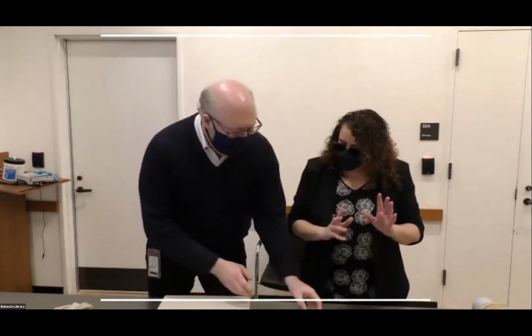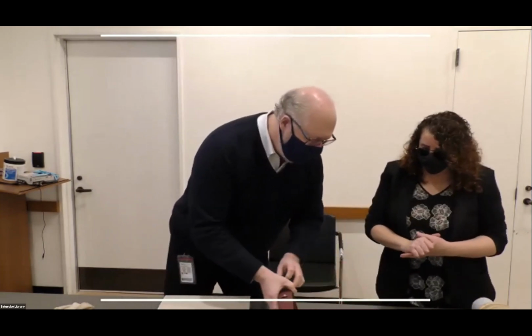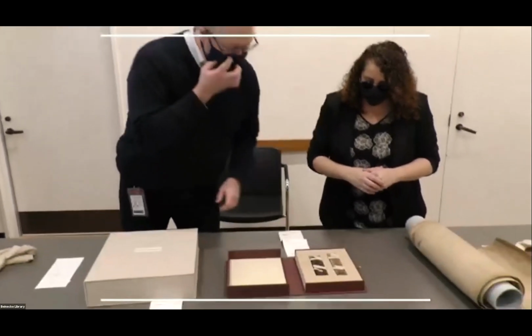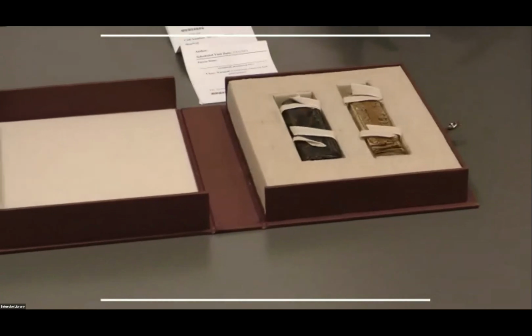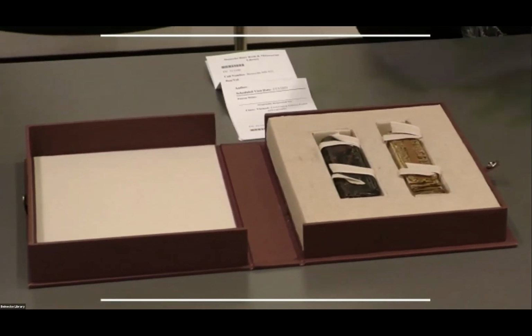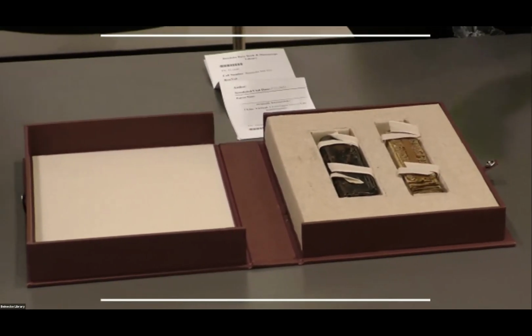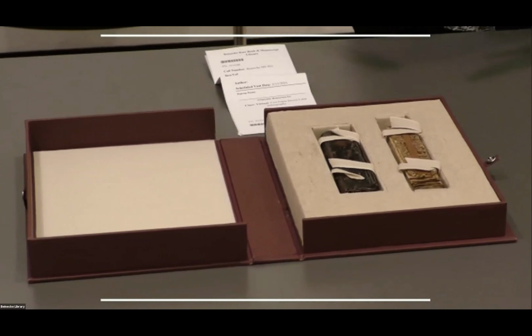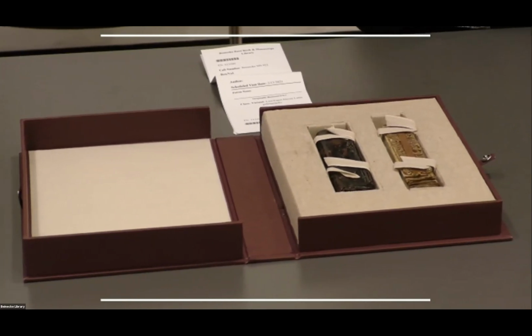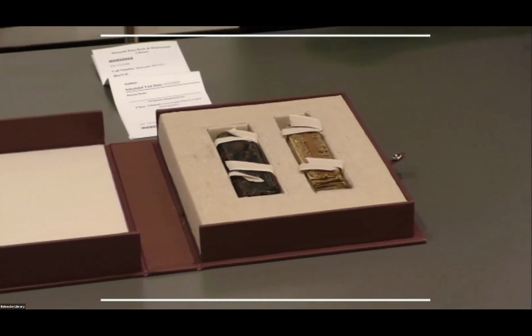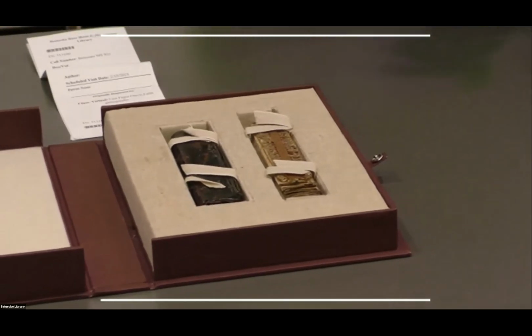All right, so we've got 2 more formats. The first is, and this one I would encourage you, we can't open it, unfortunately, it's super fragile. So we're just going to look at it closed. But if you go to the website, actually, maybe this is a good time for me to share my screen, and we can pull up the images.